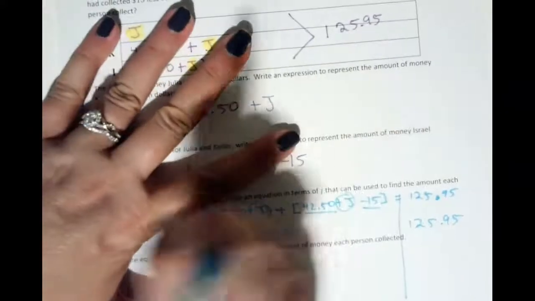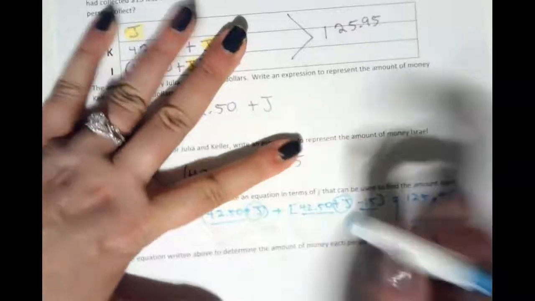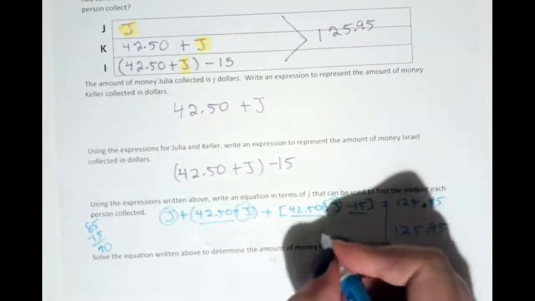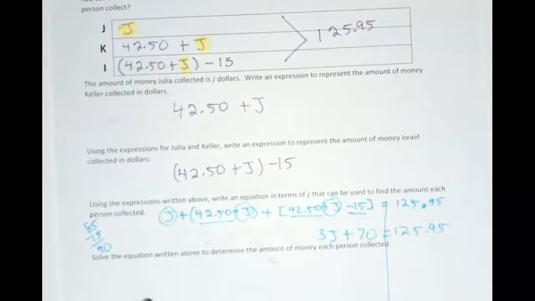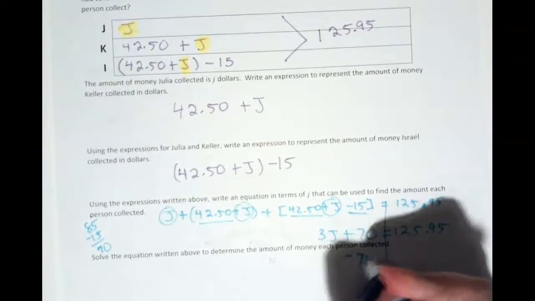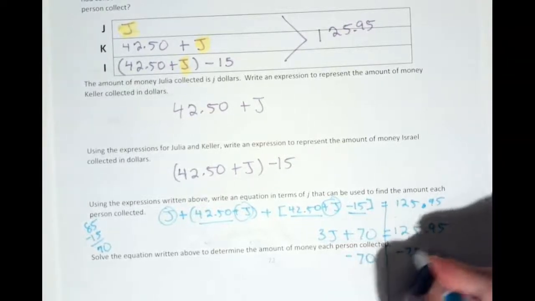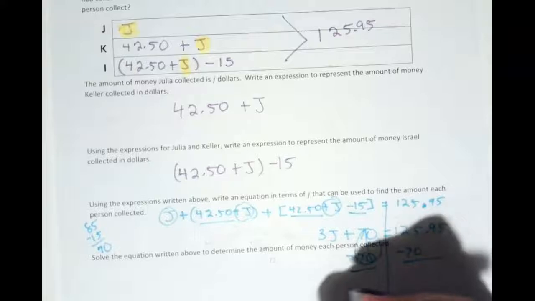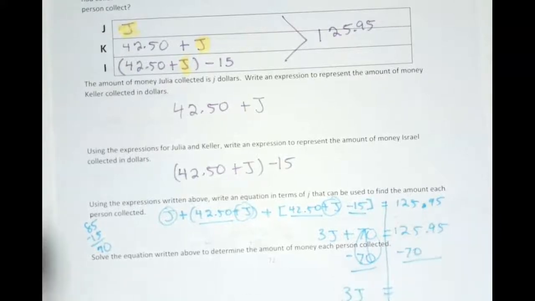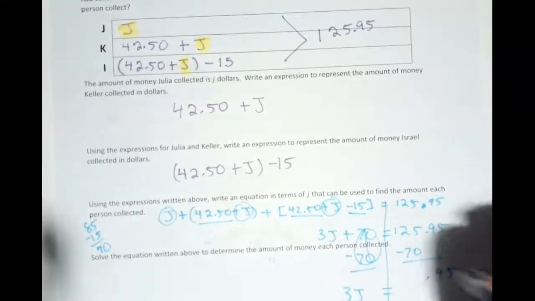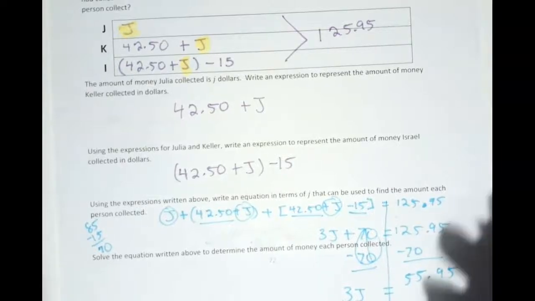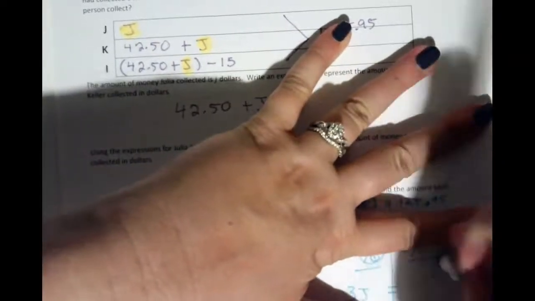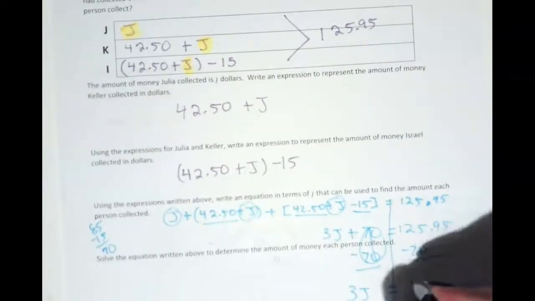Maybe I want to write that a little closer to the line. 3J plus 70 equals. Then I could subtract 70 from each side. 3 times Julia's amount is $55.95. Again, line that up a little better. I'm just making this a little neater.